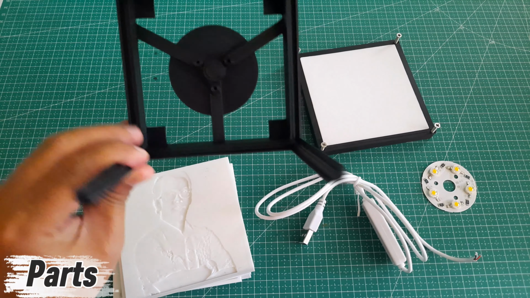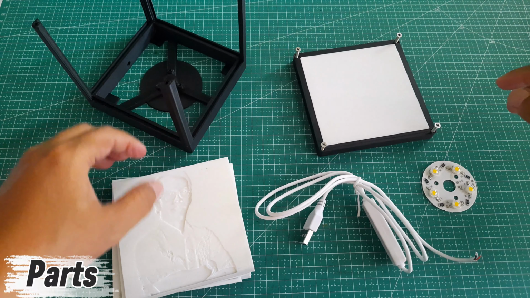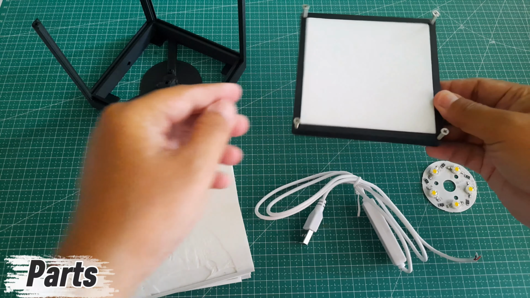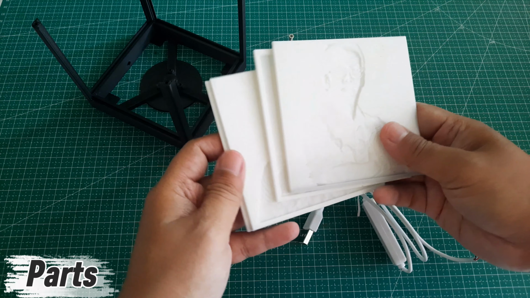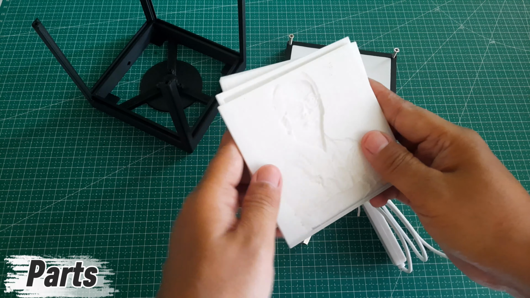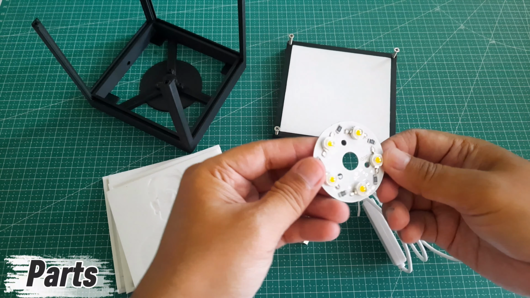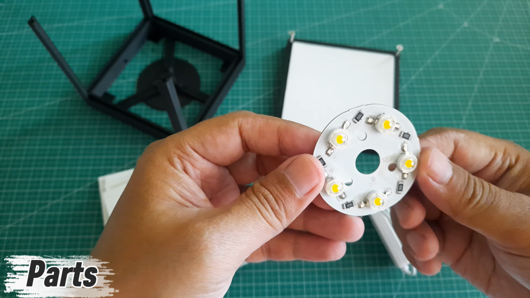Here are the parts that we will assemble for making the lithophane night lamp. These include the 3D printed case, the lithophane panels, the LED, and the power switch. The lithophane consists of 4 panels, which will be installed on all sides of the cube. This design allows the images to be visible from every direction. Make sure all parts are ready before starting the assembly process, including the wiring for the LED and the switch.